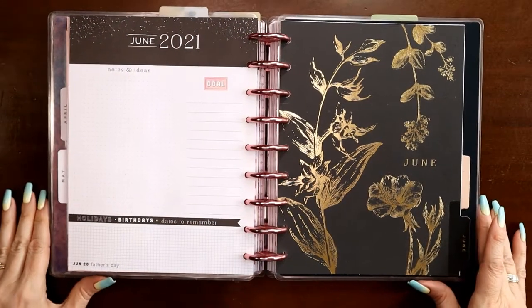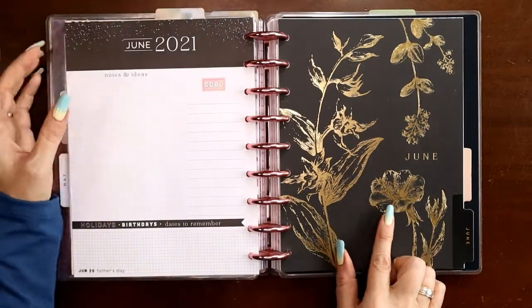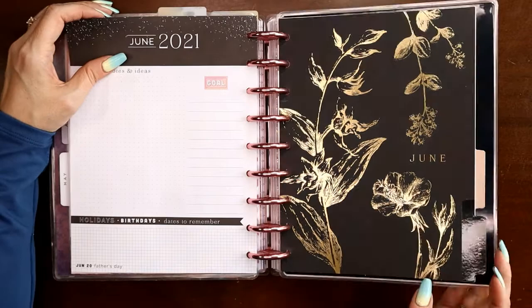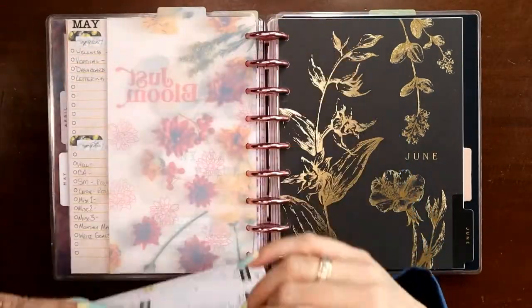All right, so this is the goals page of my social media planner. I'm gonna go ahead and pull this out. As you can see, it's black and gold over here, so that's what I wanna match to. So we're gonna restrict ourselves to just black and gold over here.